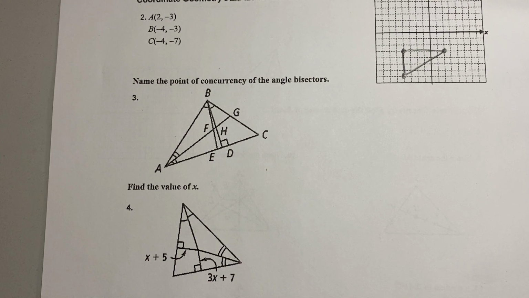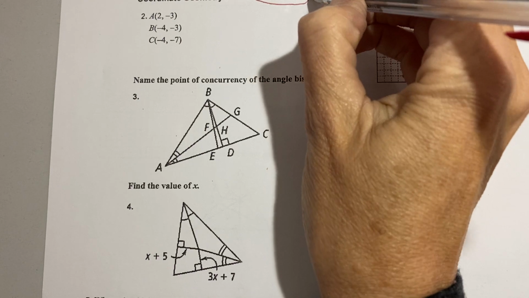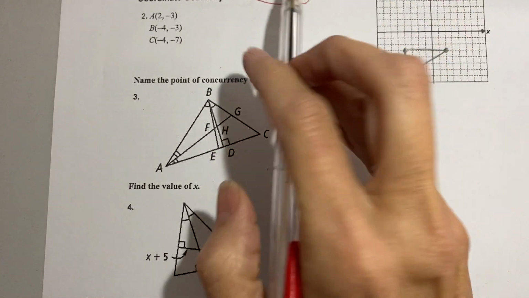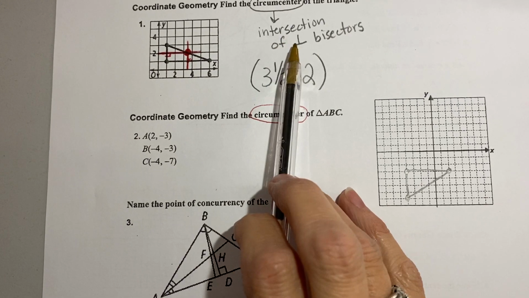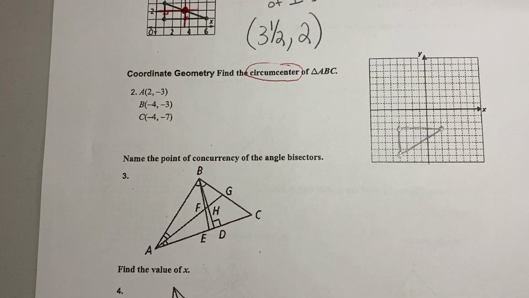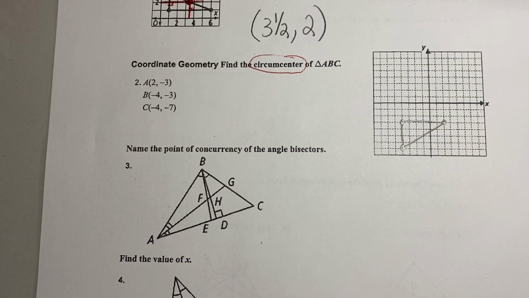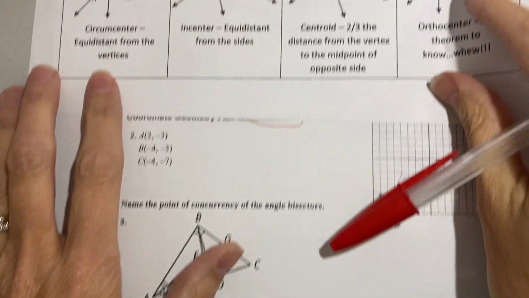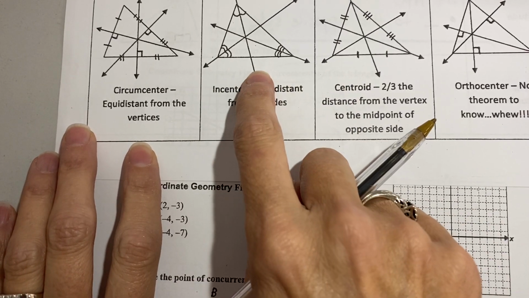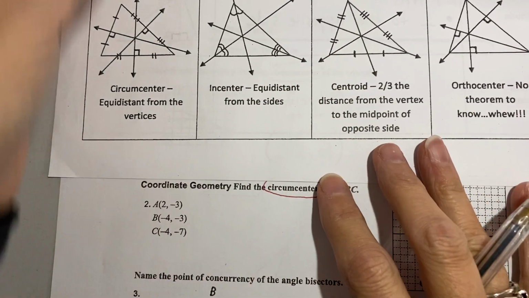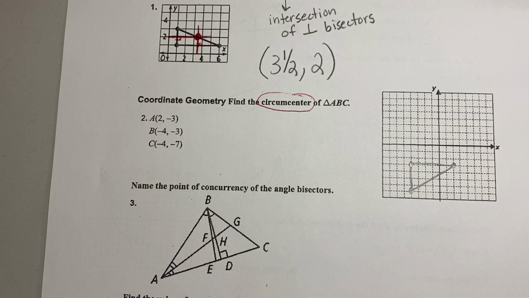We're going to find the intersection of the perpendicular bisectors, because this word circumcenter is just like example 1: it's the intersection of the perpendicular bisectors. So this is the same kind of question. We're going to find the perpendicular bisectors. And it would be a good idea while you're doing these problems to have this handy, because this tells you all the theorems and what goes with each of these segments and points of concurrency.